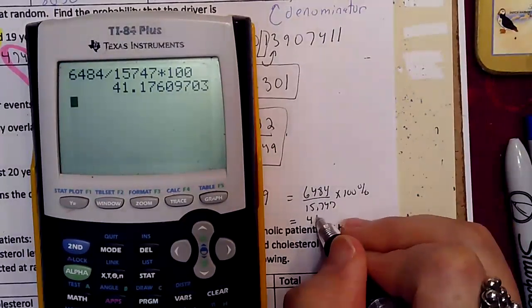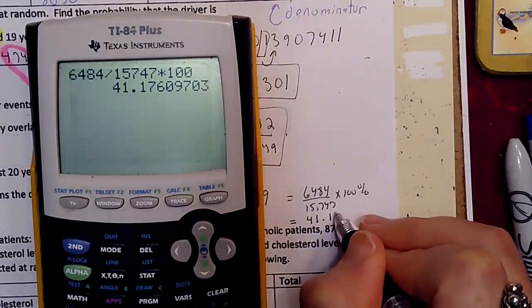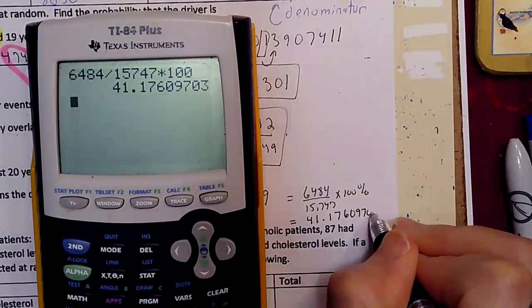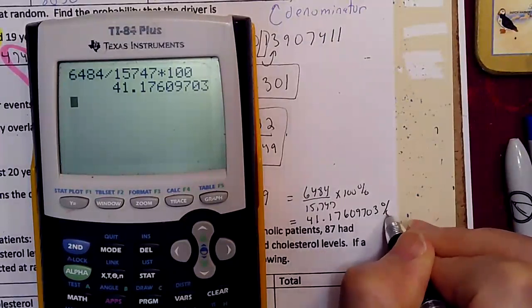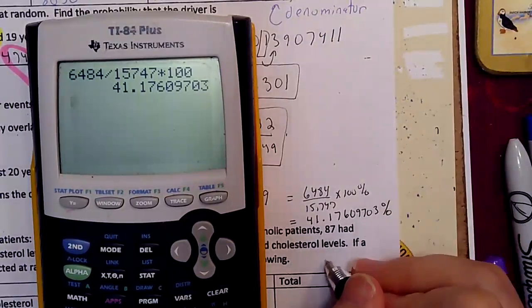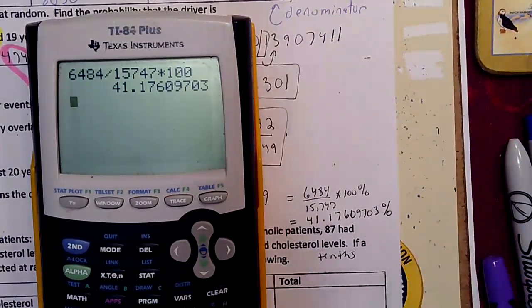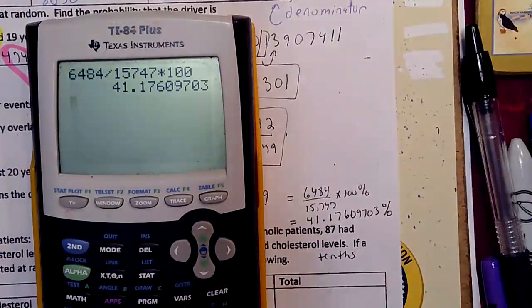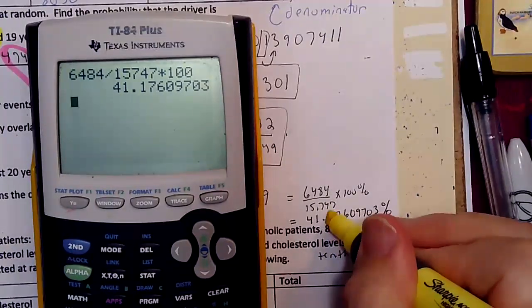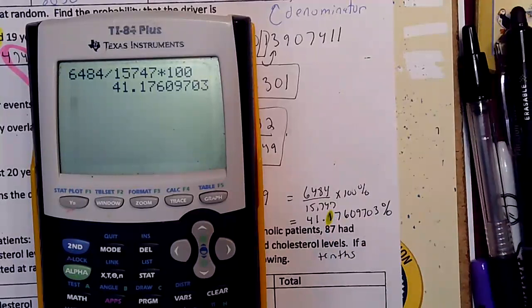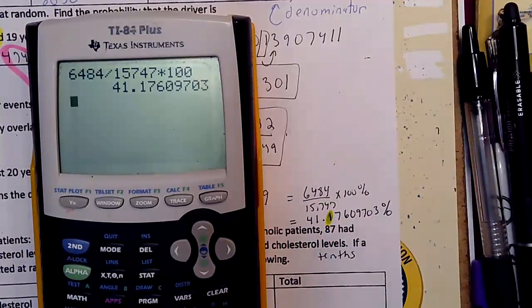That'll be 41.17609703%. And if you round that to the nearest tenths, is the neighbor 5 or more?